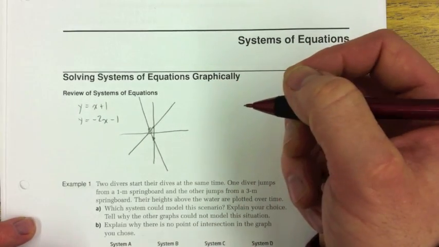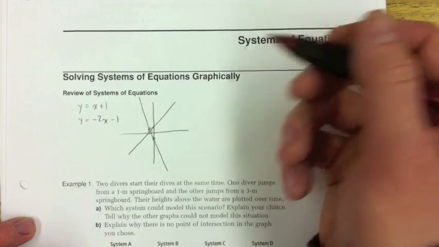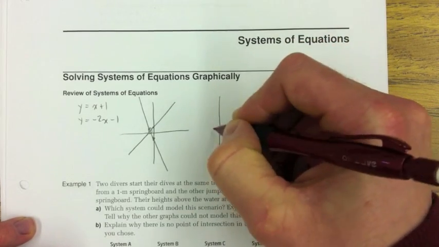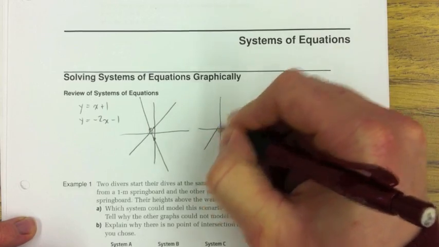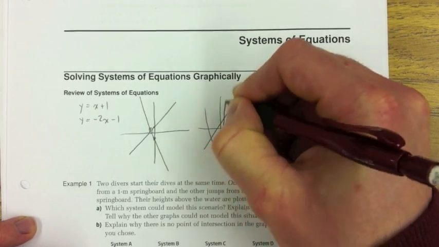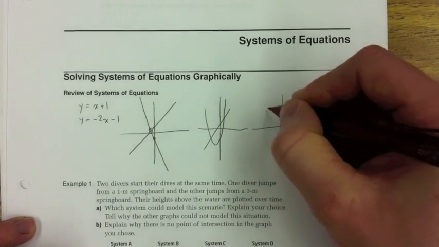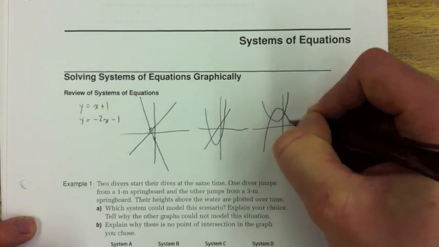And in this chapter, we're going to be looking at systems of equations, except they're not going to be just lines. We're going to have systems of equations which involve a line and a parabola, and systems of equations which involve two parabolas.